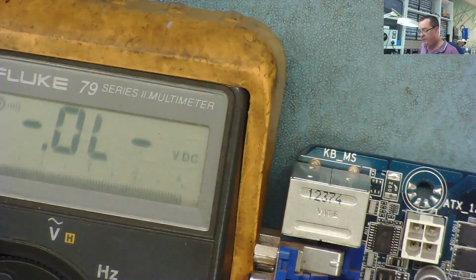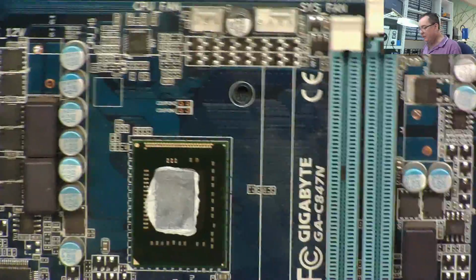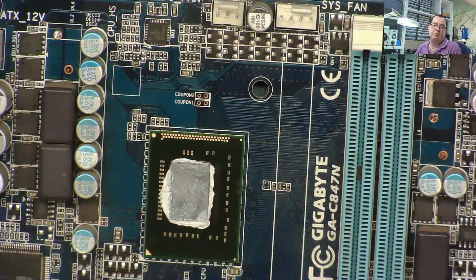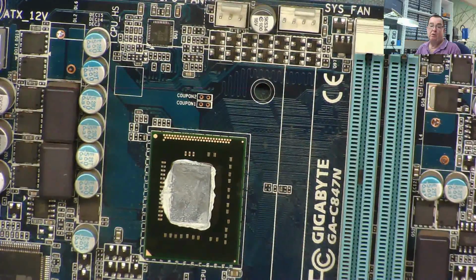Okay guys, I hope you enjoyed that video. That's plenty of stuff about diodes, but now I think you will know, and you will agree that you know all you need to know about diodes to fix stuff.